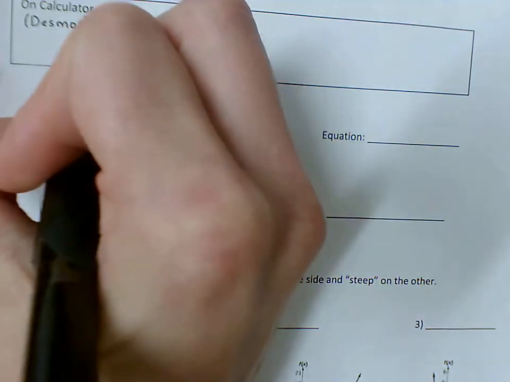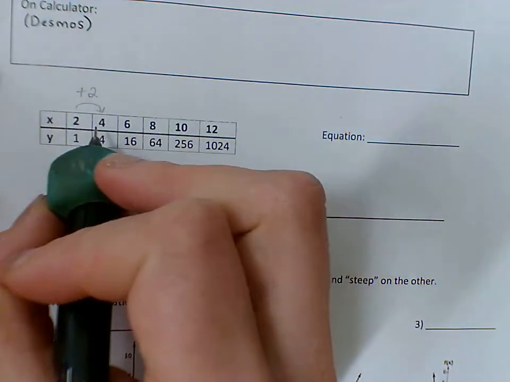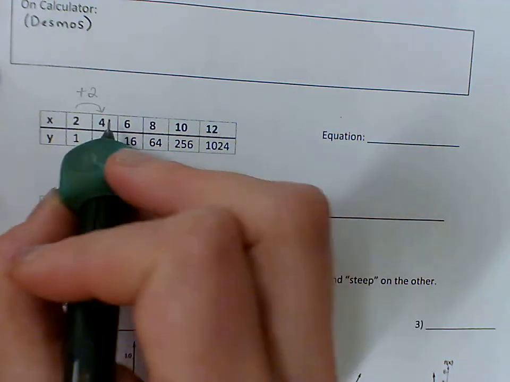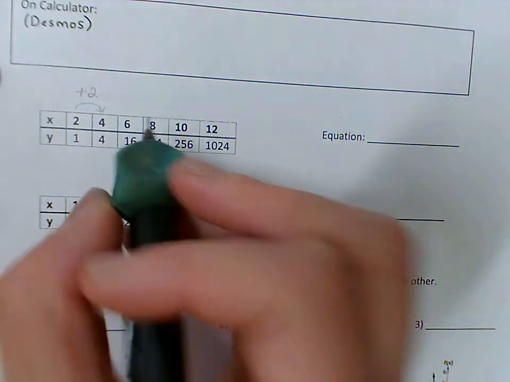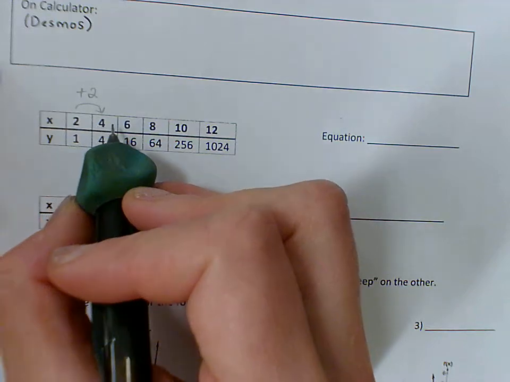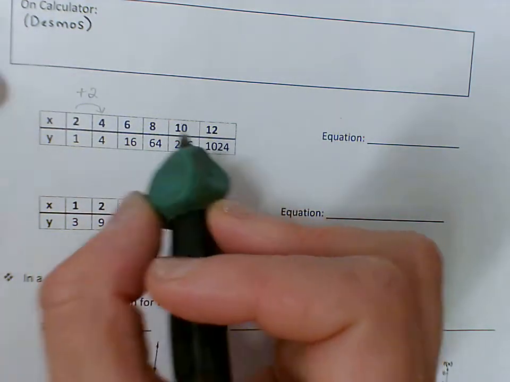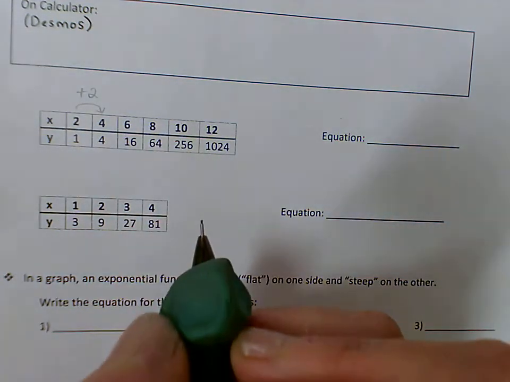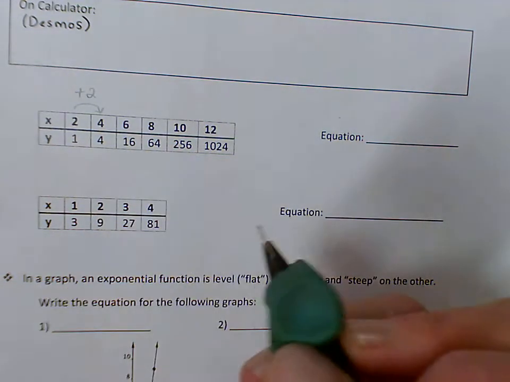Well, I'm adding 2. So we have to just double check and make sure that they're all increasing by 2. If they weren't, then what we'd have to do is find the missing numbers, because that's going to affect kind of when we are comparing them to see if it's exponential.